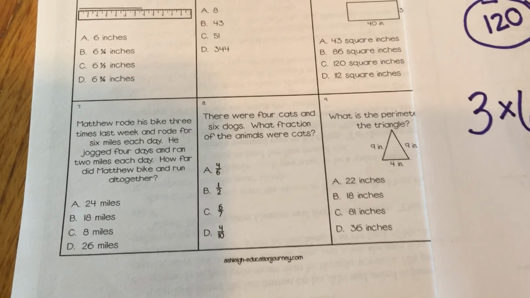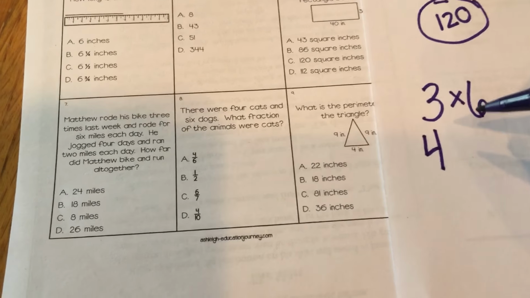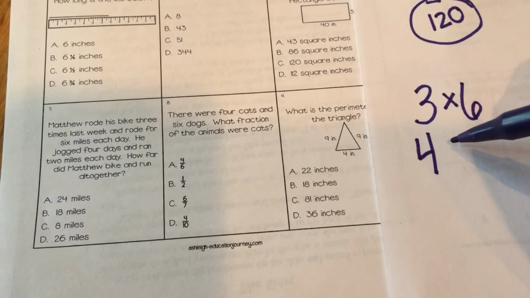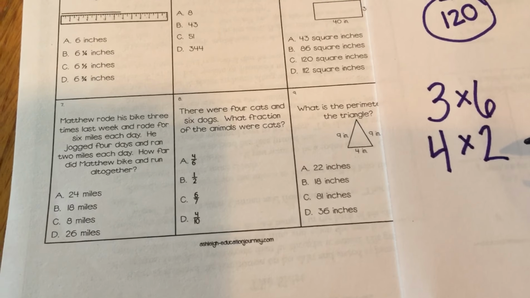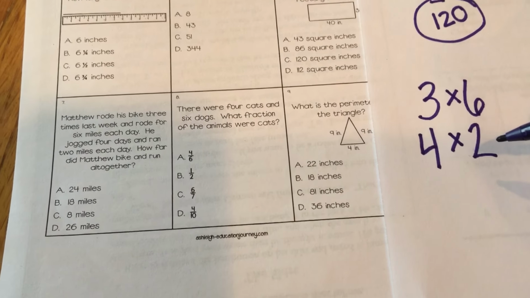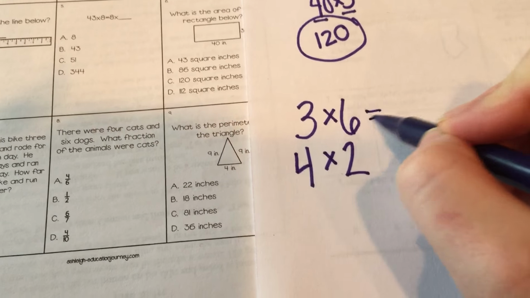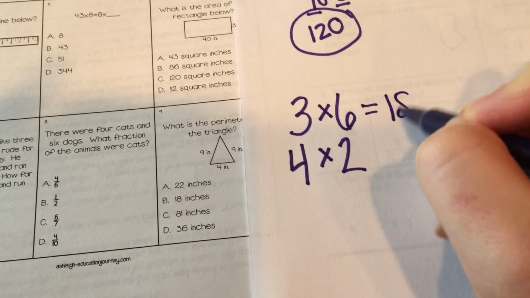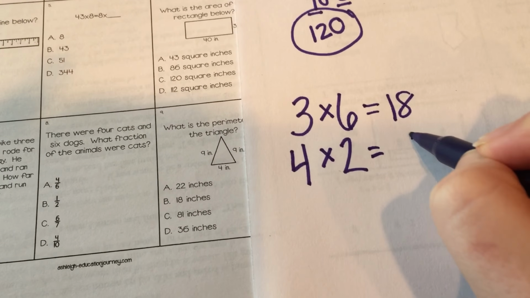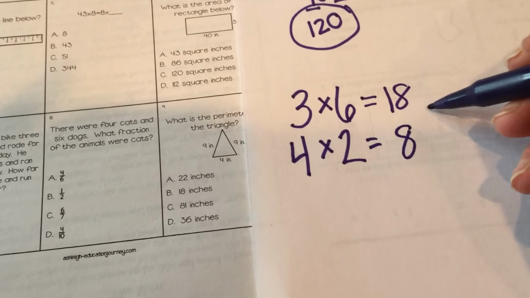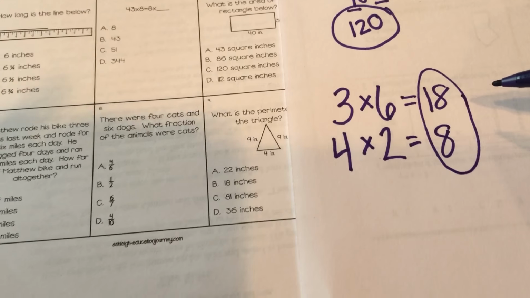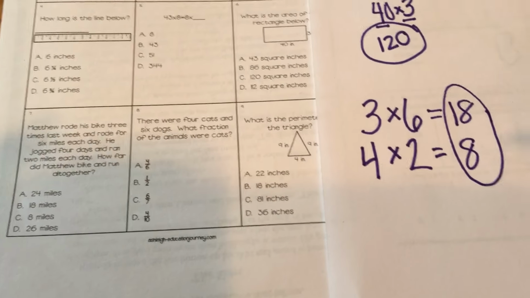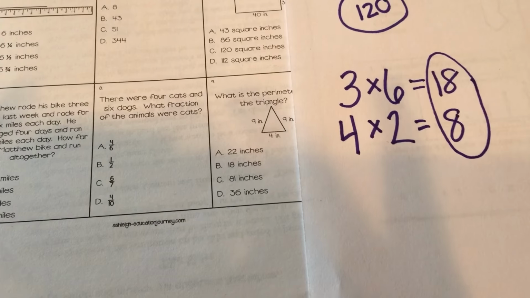Okay, now the second part of the question says he jogged 4 days, and ran 2 miles each day. How far did he bike and run all together? Well, that's simple. We just have to do 3 times 6, 4 times 2, and it asks us all together. So you guys should know what to do with those numbers when I ask how much all together. Okay, I'll let you solve that one.